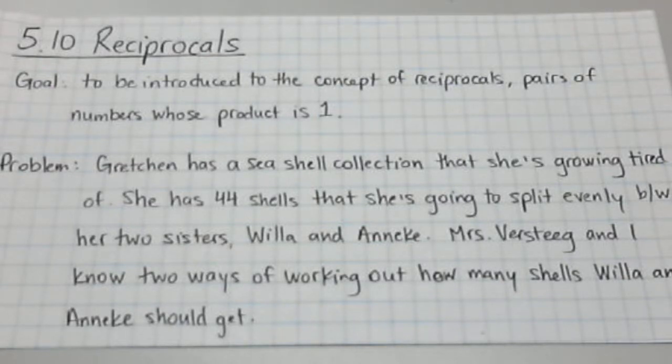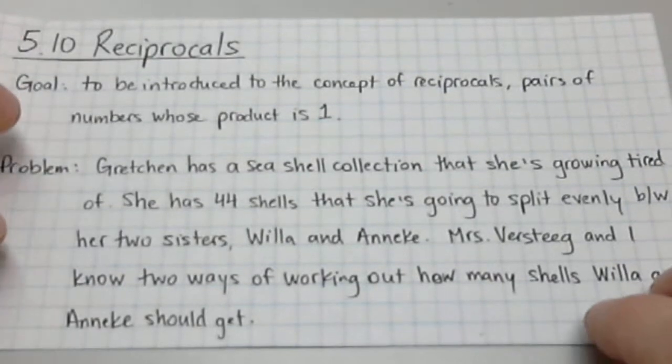Today we're going to quickly look at something called reciprocals. I think that you've talked about them last year, so this hopefully will go quickly. But our goal is to be reintroduced or just introduced to the concept of reciprocals, which are pairs of numbers whose product is 1.